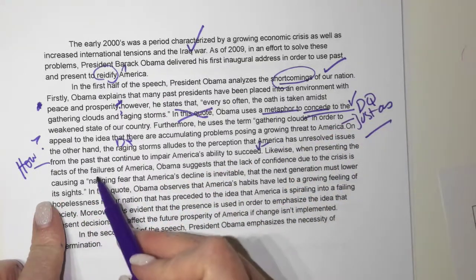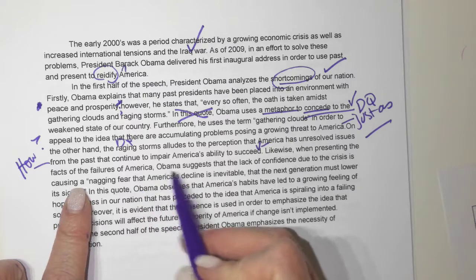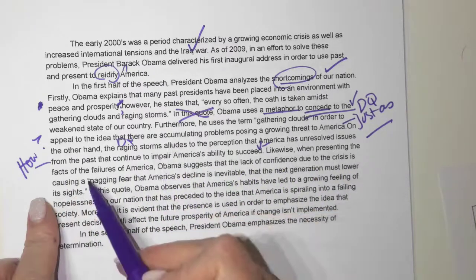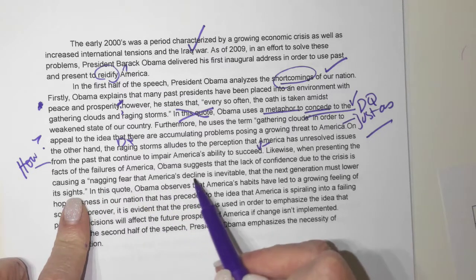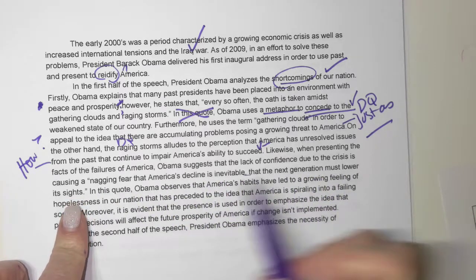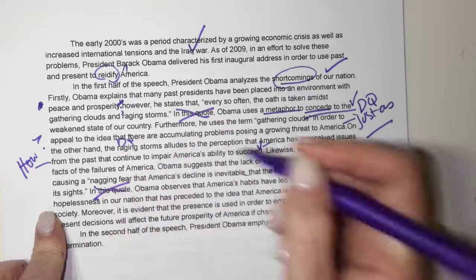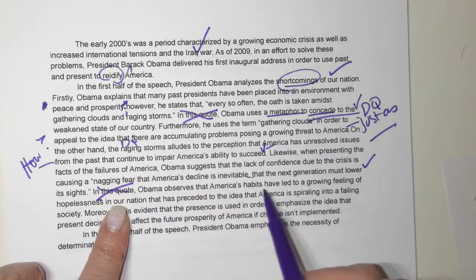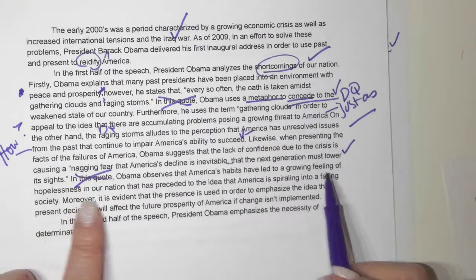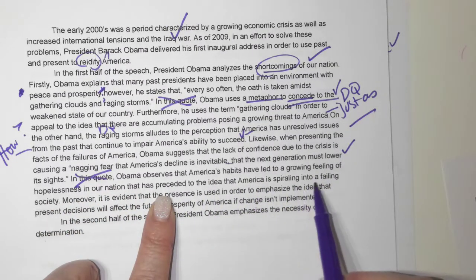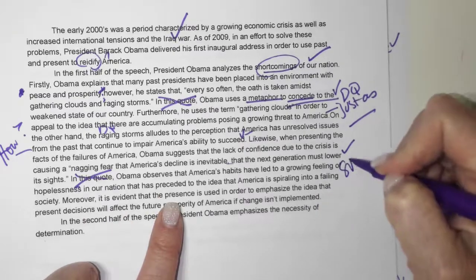Likewise, when presenting the facts of the failures of America, Obama suggests that the lack of confidence due to the crisis is causing a nagging fear that America's decline is inevitable, that the next generation must lower its sights. In this quote, stop doing that, Obama observes that America's habits have led to a growing feeling of hopelessness in our nation that has proceeded to the idea that America is spiraling into a failing society.